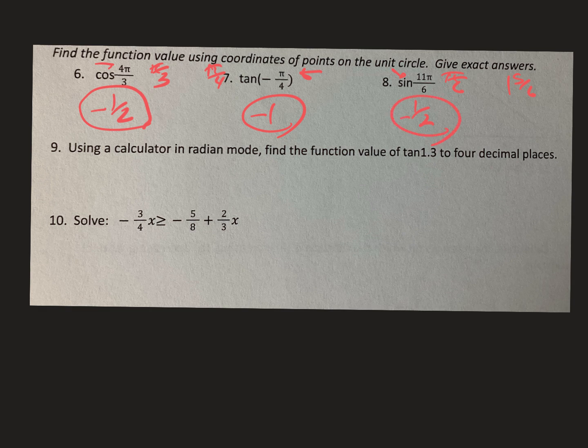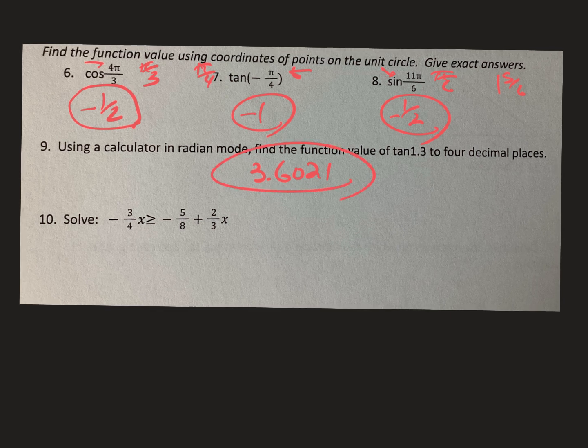Number 9, use the calculator in radian mode, so check your mode there. Make sure you're in radians. And it says find out what tangent of 1.3 is. That's just straight up punching in your calculator, but please make sure you're in the right mode because if you're not, you'll get the wrong answer even though it's an easy problem. So 3.6021 to 4 decimal places. Don't forget it says 4 places there.